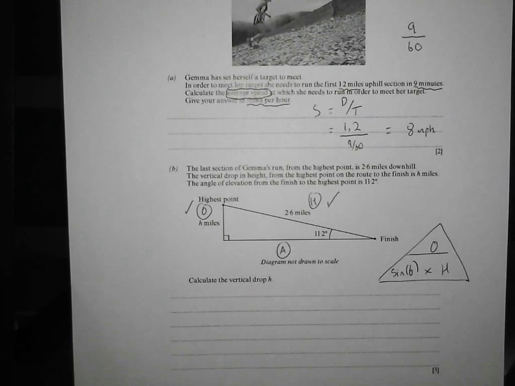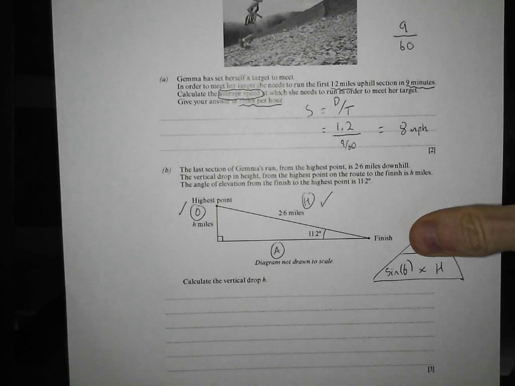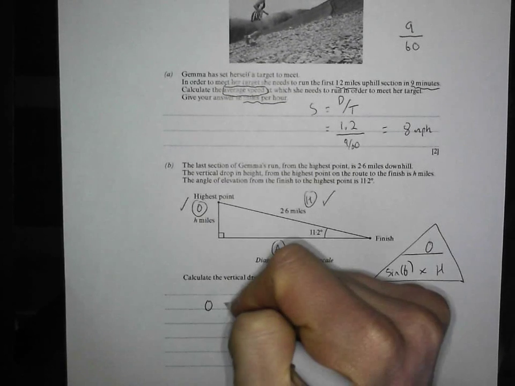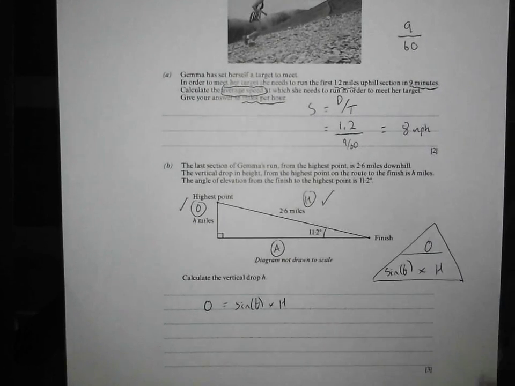Cover up what we're trying to work out. Opposite. Cover it up with my thumb. It tells me I need to do sin theta times h. I'm going to write that down. O equals sin theta times by h. And then just fill in the gaps.